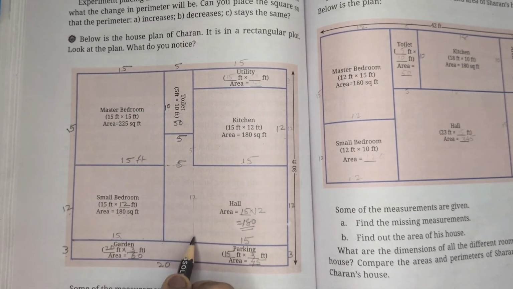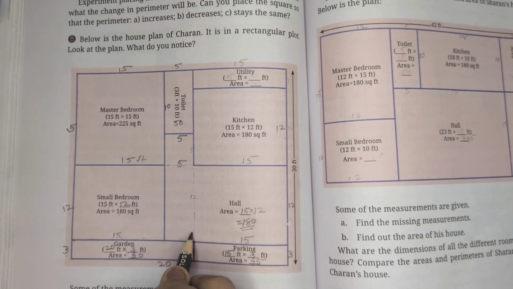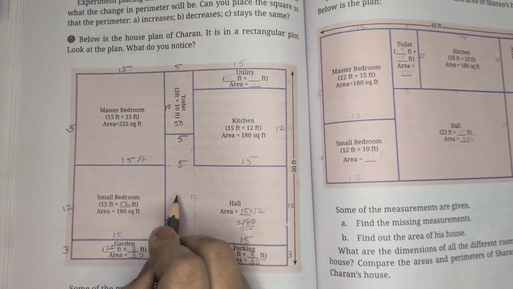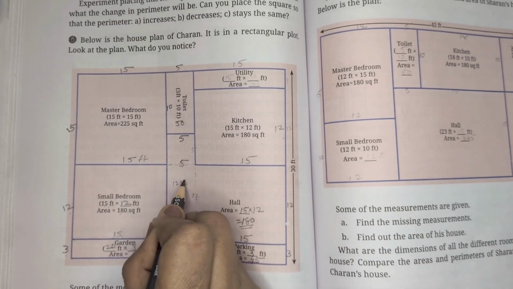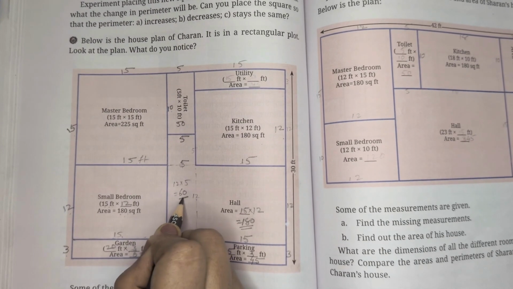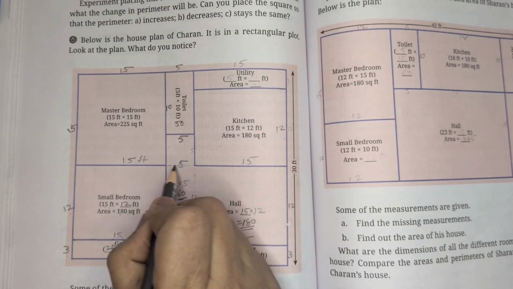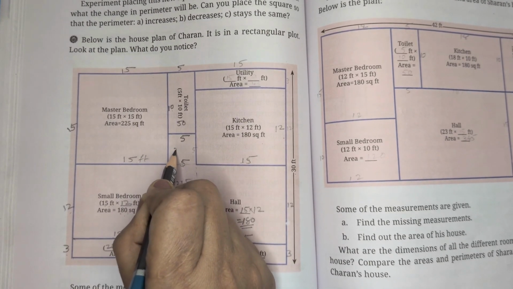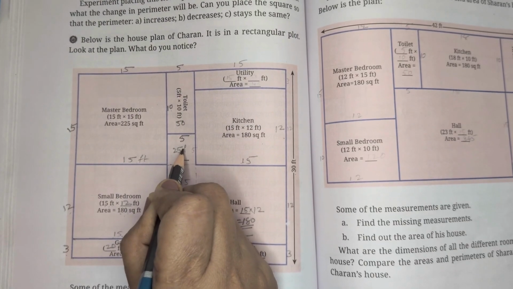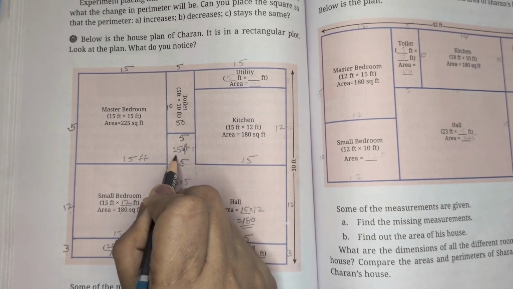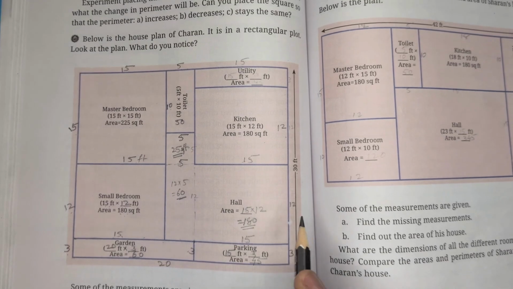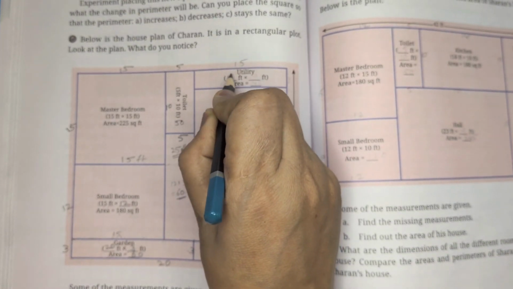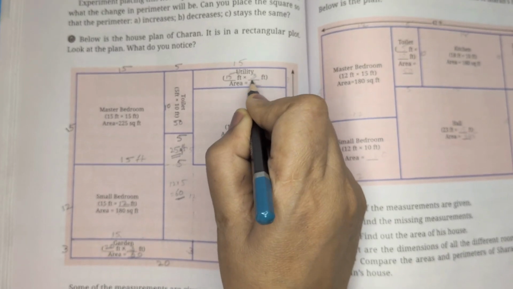So we draw a dotted line here and make a rectangle the same way. The length was 12 and the width was 5. So 12 into 5, 60 square feet it will come. Here this again is a square form, 5 the width and length, that means a square. So that area will be 25 square feet. Now the area of utility here: we got 15 and the width is 3, so 45.